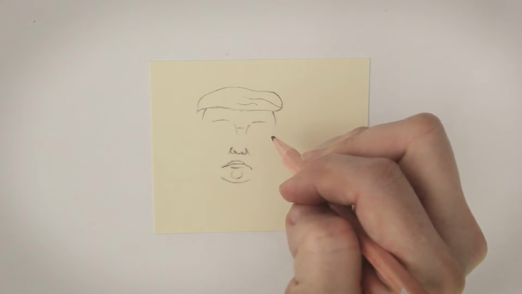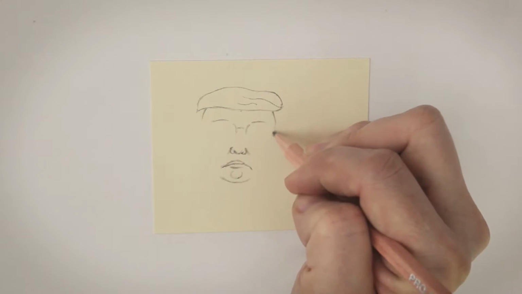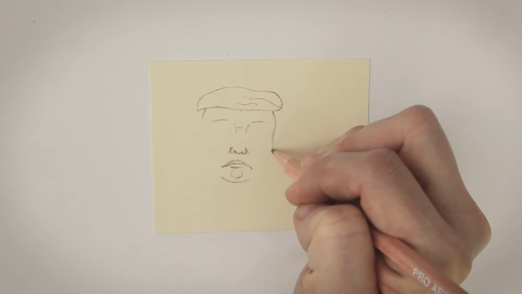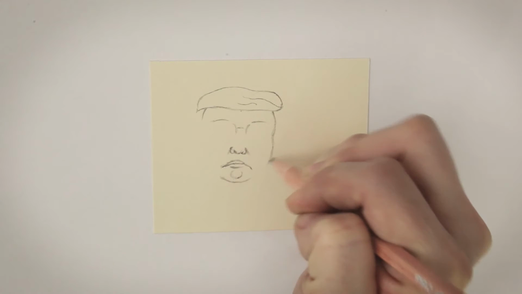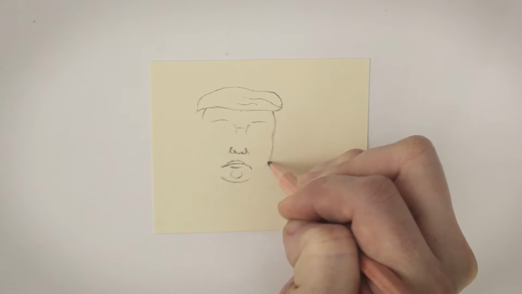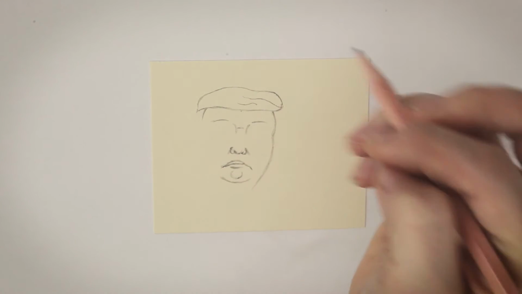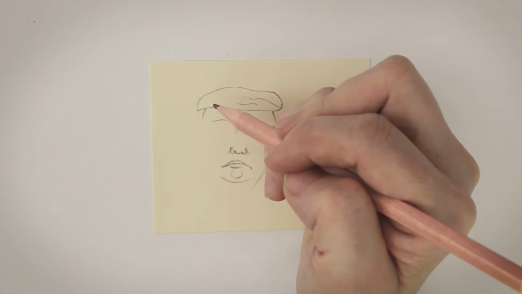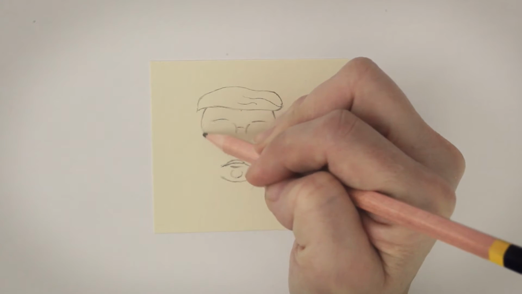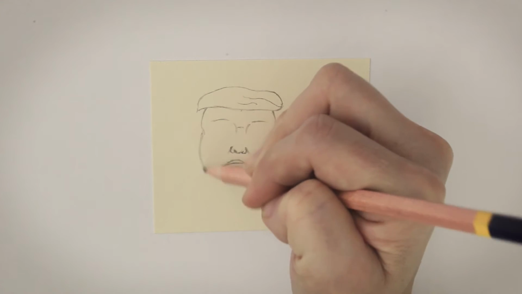Now let's figure out what the shape of his face is. It looks like it kind of rounds about here and then puffs out and comes down kind of square, but then his neck just goes right into his head. So I'm just going to bring that down like that. The other side of his head can follow the same route. Just gonna copy it. Just bring it right down.